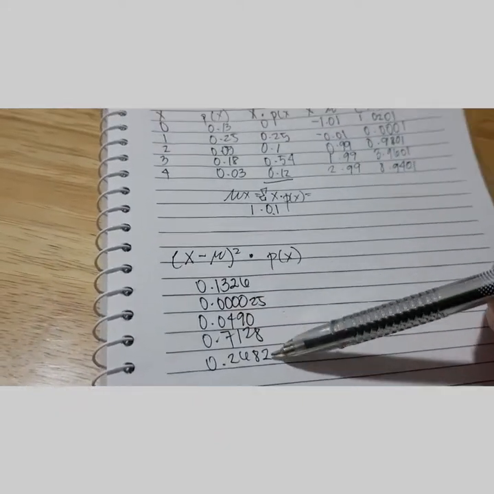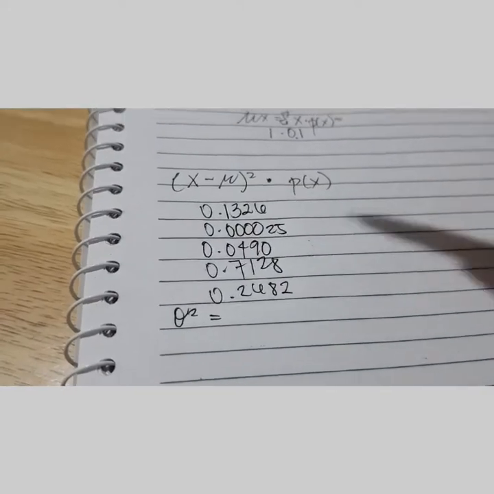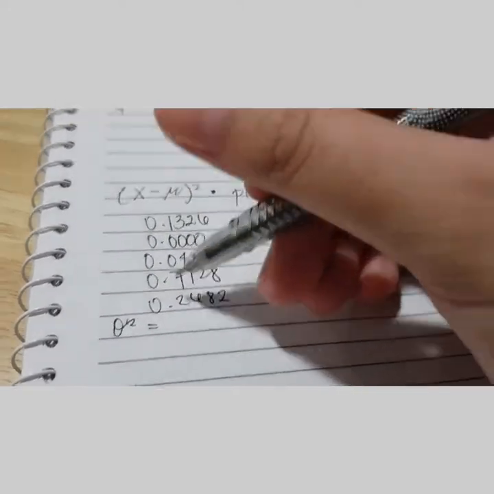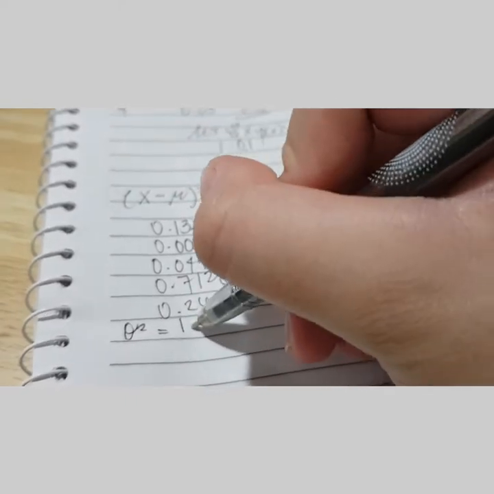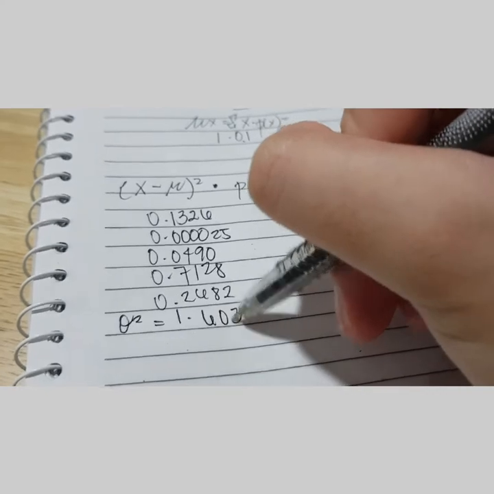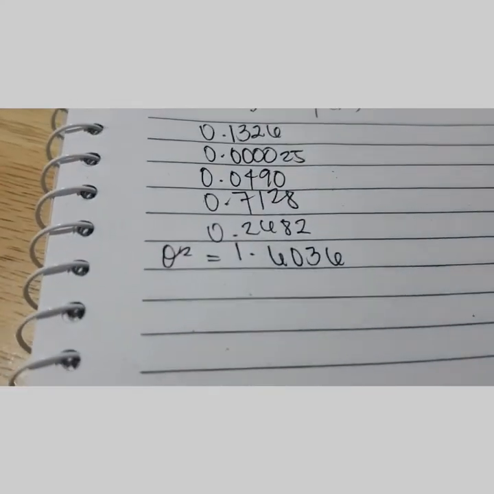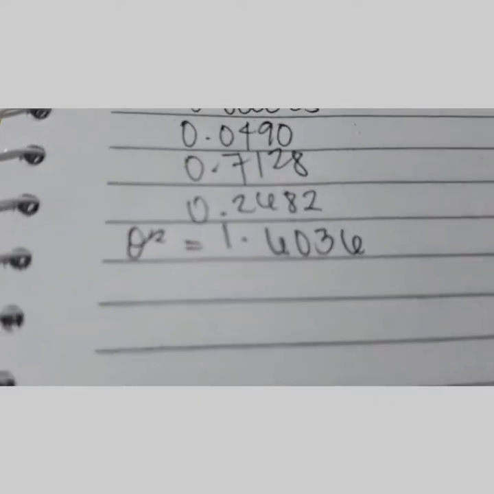Ipag-add po natin lahat para sa variance. Is equals to 1.6036. Ito na po ang ating variance.